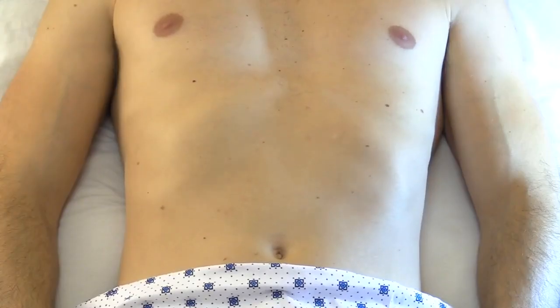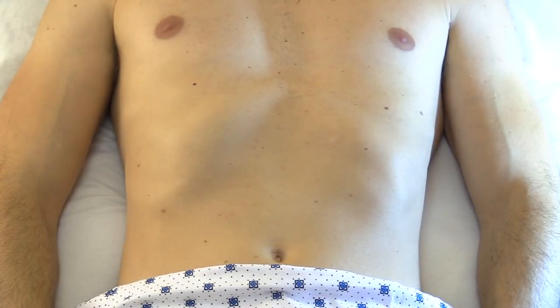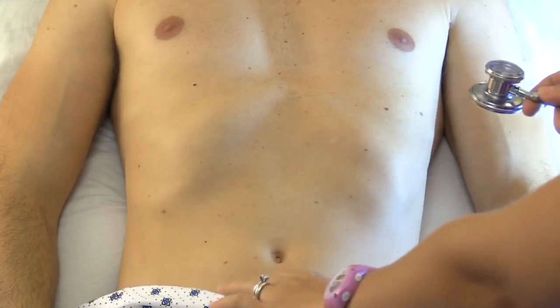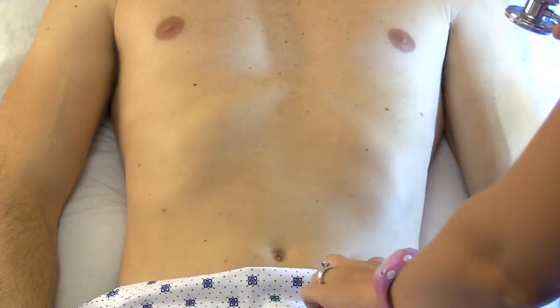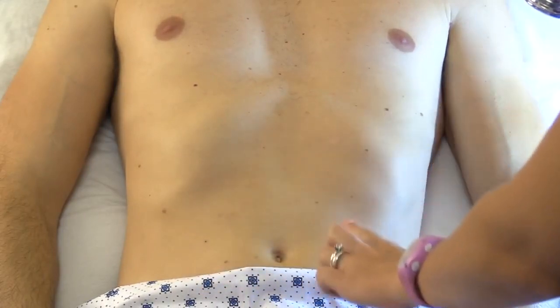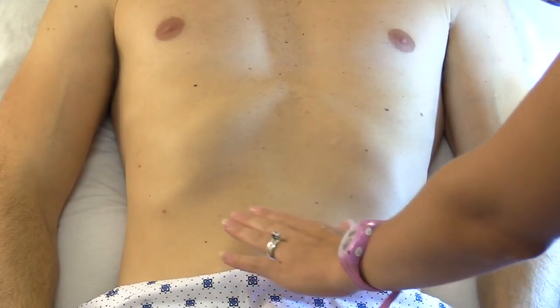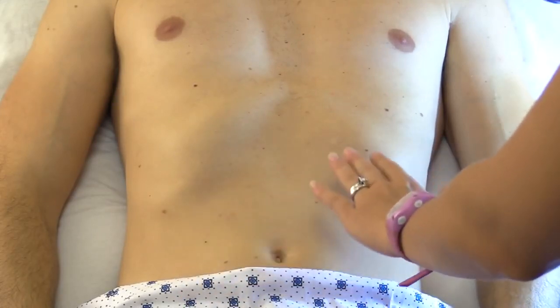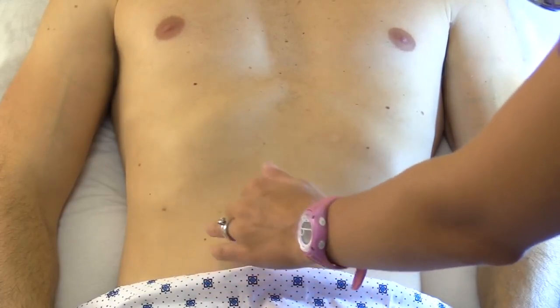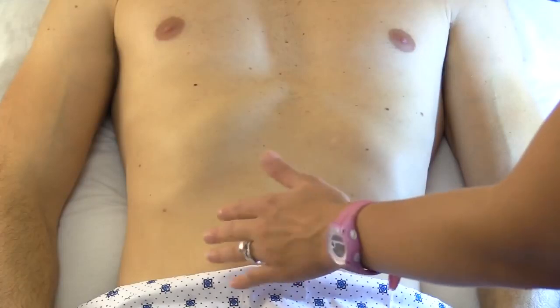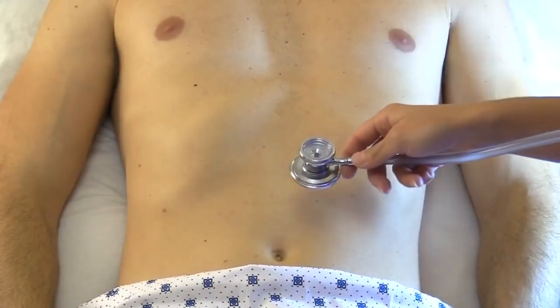So now we're ready to listen to the bowel sounds. We're going to listen with the diaphragm of our stethoscope, and we are going to start in the right lower quadrant and work our way clockwise. We're going to listen to all 4 quadrants, and you should hear 5 to 30 sounds per minute. And if you don't hear any bowel sounds, you need to listen for 5 full minutes. And you need to note, are these normal, are they hyperactive, or hypoactive? So let's listen.